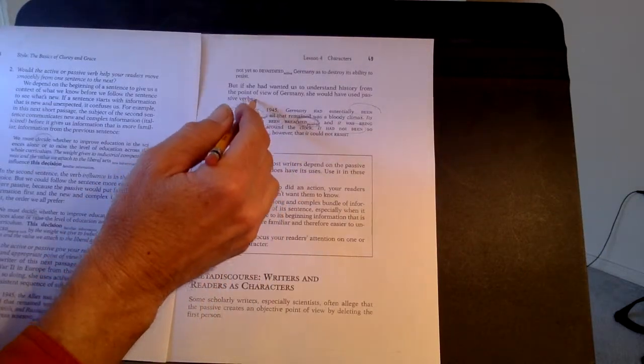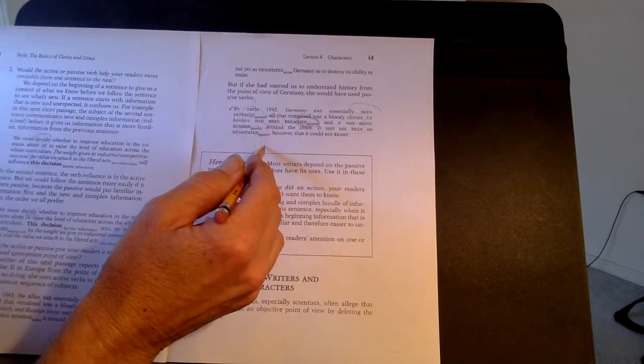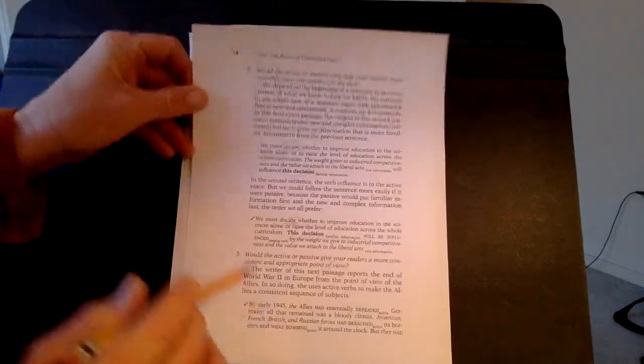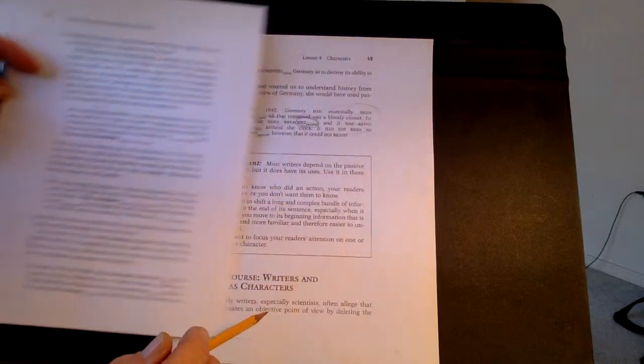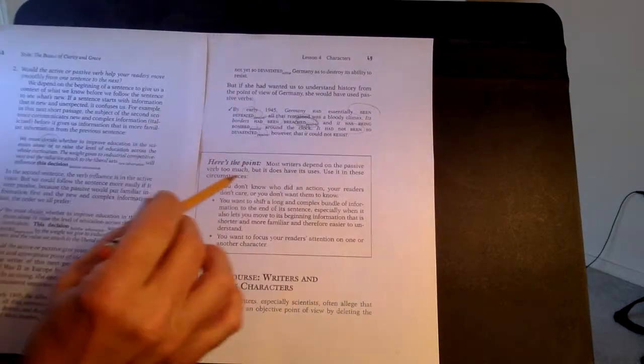Okay, so if we want to talk about Germany, start your sentence with Germany. If we want to talk about the Allies, start your sentence with the Allies, and that can determine whether you use the active or the passive. All right, I think I get it.